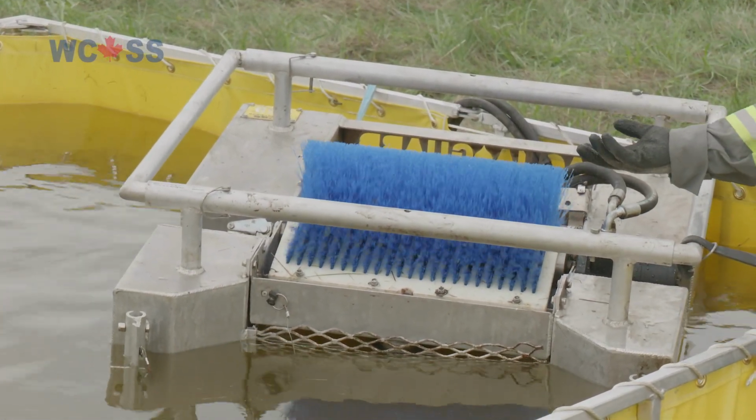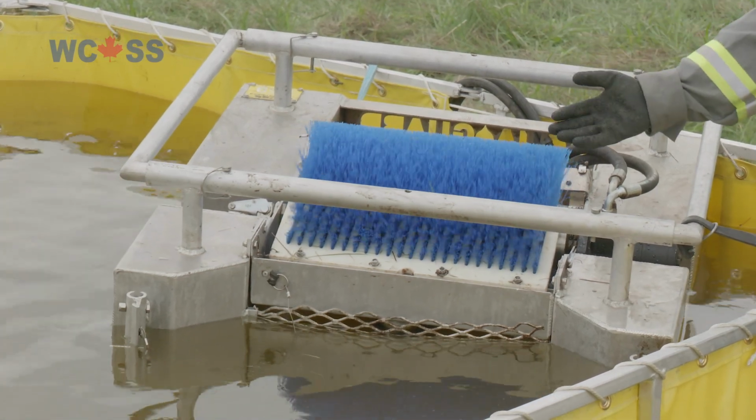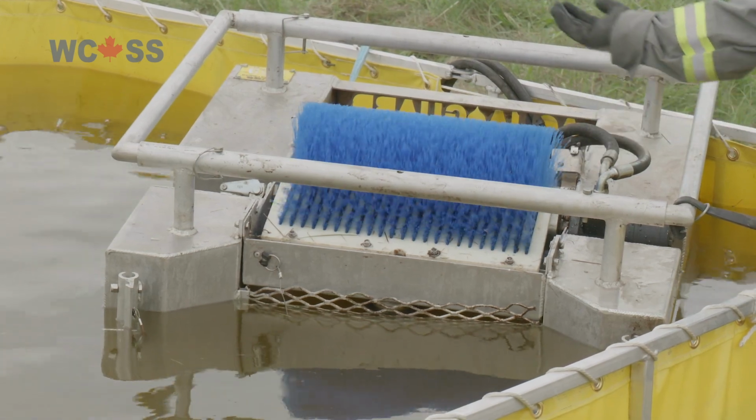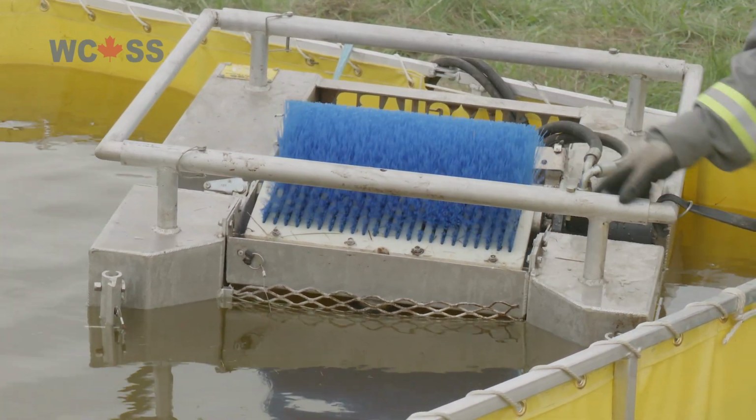Now the brushes are picking up oil, rotating over, shedding the water, and the scraper bar here knocks the oil off and into the recovery reservoir.